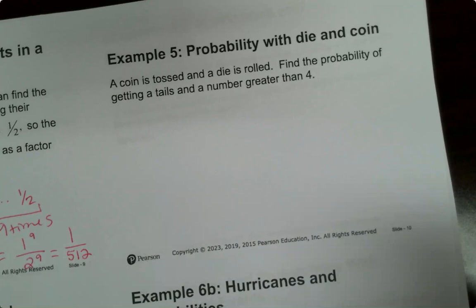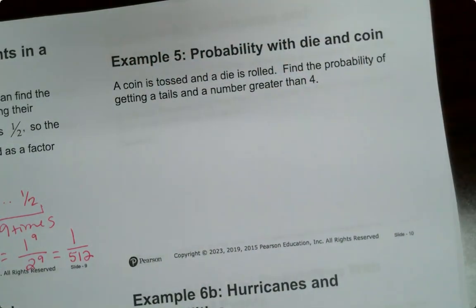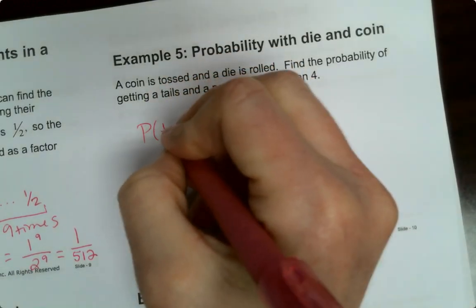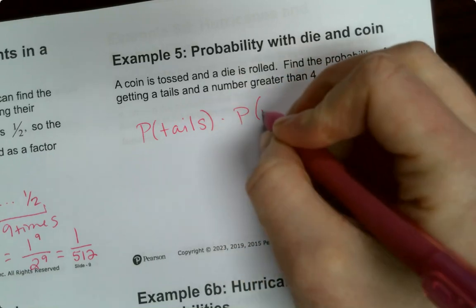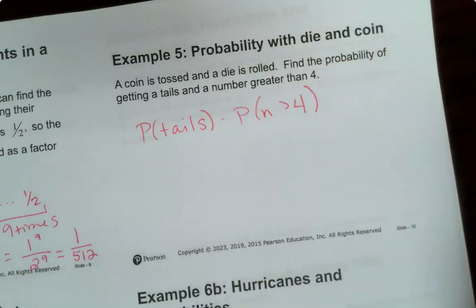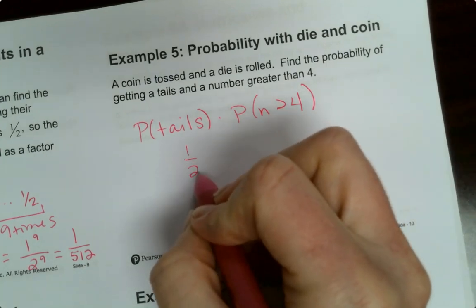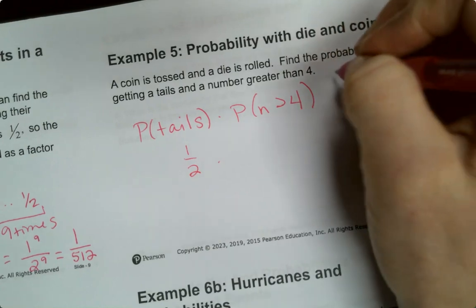Okay. Probability of die and coin. So let's say you tossed a coin and rolled a die. Find the probability of getting a tails. And then find the probability of getting a number greater than 4. So tails is a half because there's heads or tails. And then a number greater than 4 would be 5 and 6.